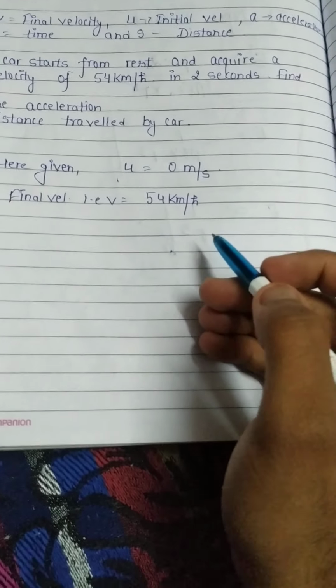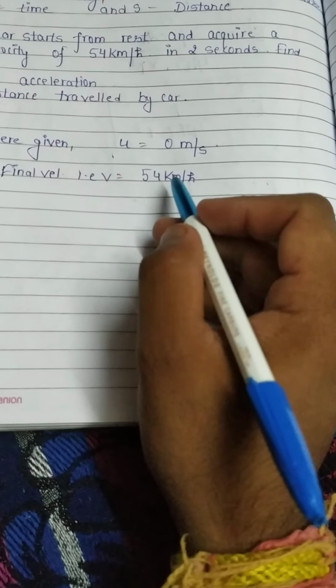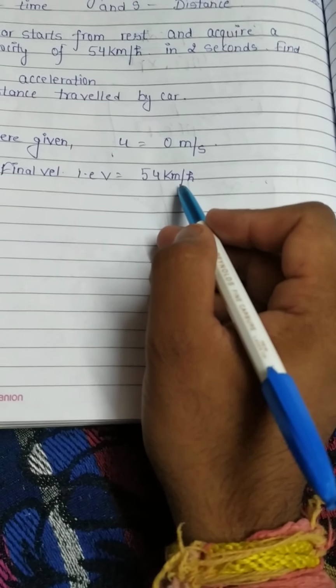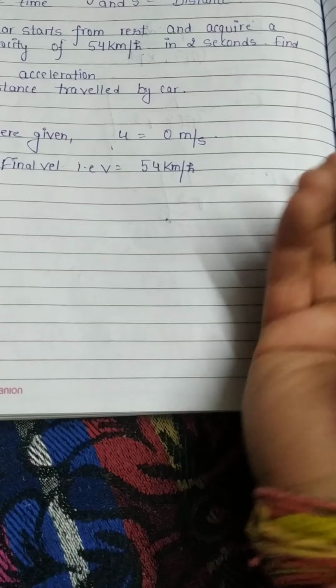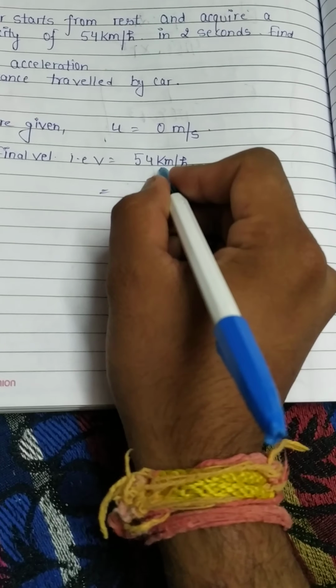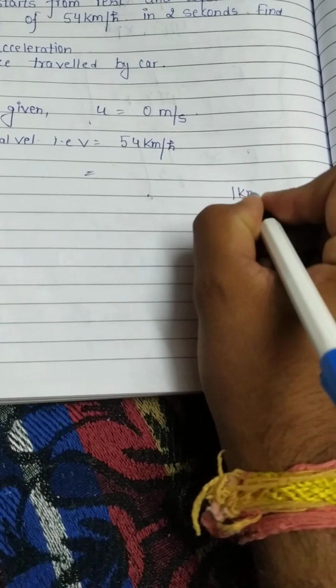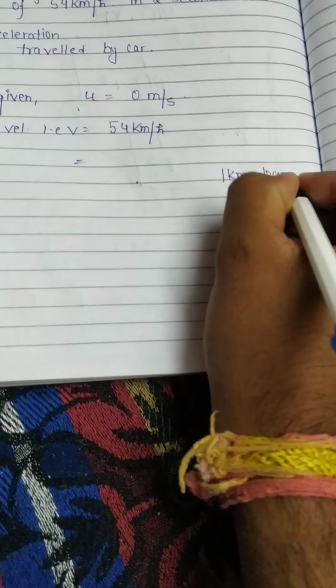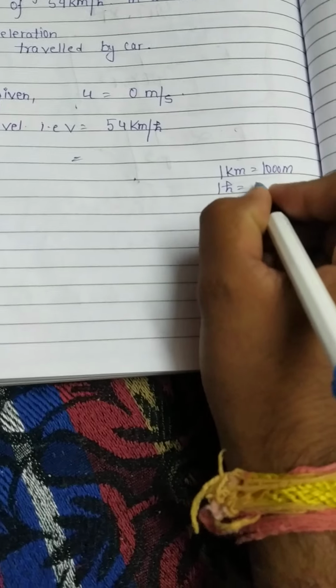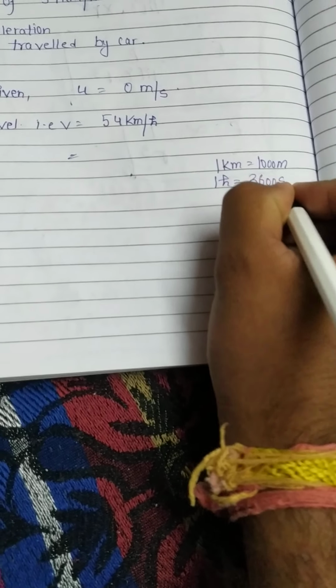Now the SI unit of velocity is meter per second, so we have to convert this 54 kilometer per hour into meter per second. So we know that in 1 kilometer there are 1000 meters, and in 1 hour there are 3600 seconds.